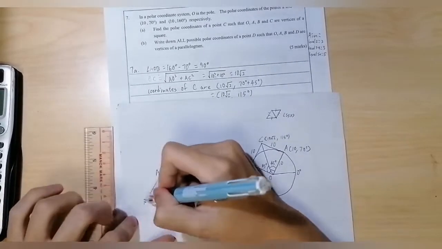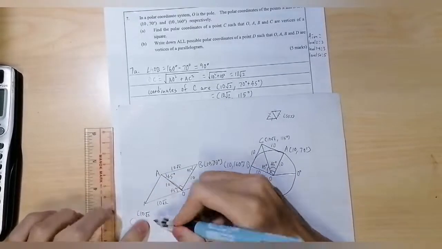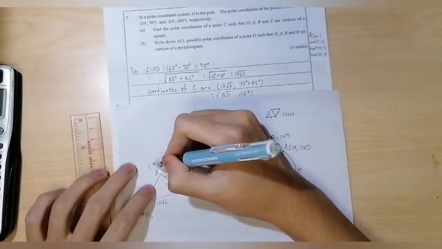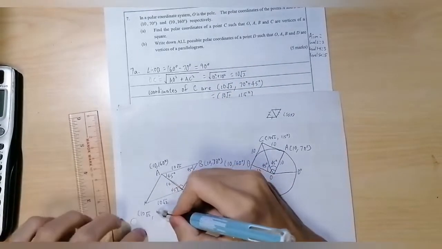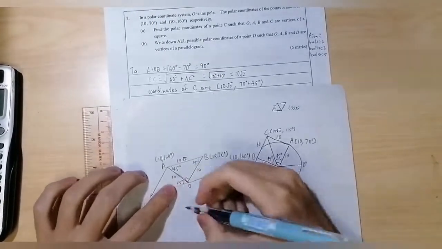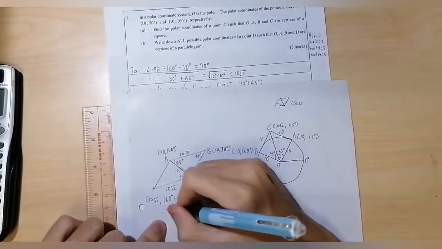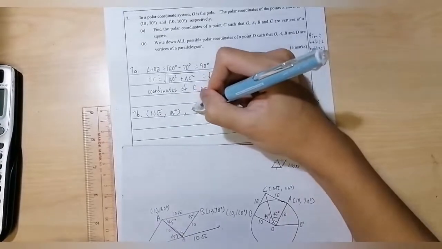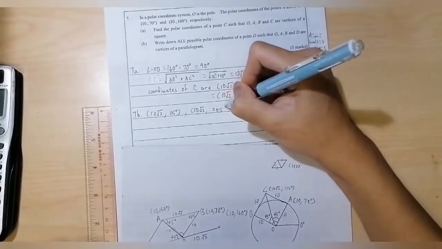So the coordinate of this point is 10 root 2, and the angle is 160 plus this angle right here, plus 45 degrees. So actually it is 205. So I write down the second answer, which is 10 root 2, 205 degrees.